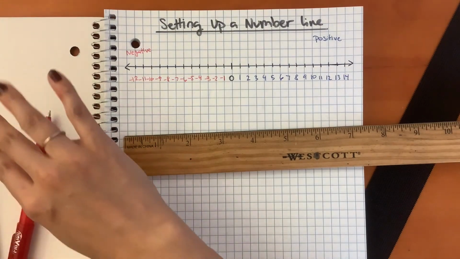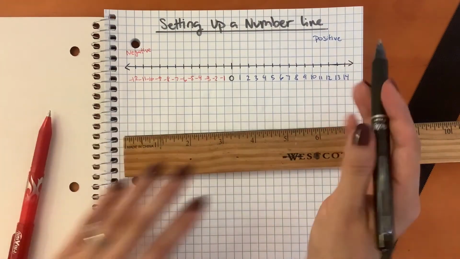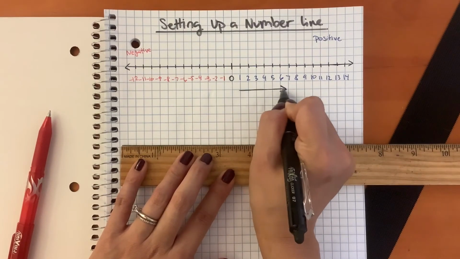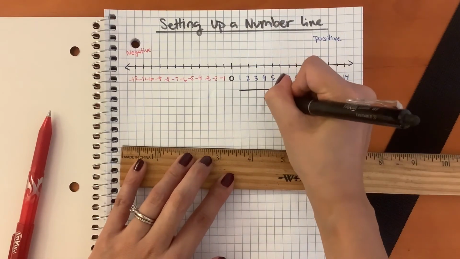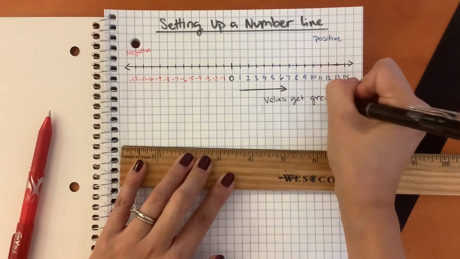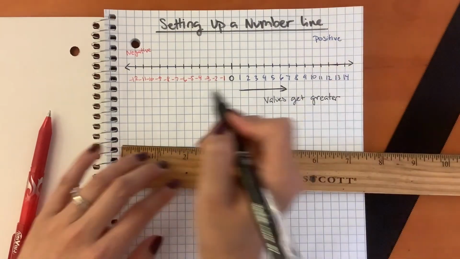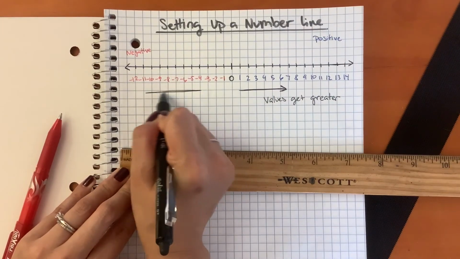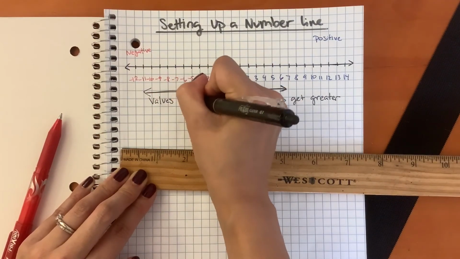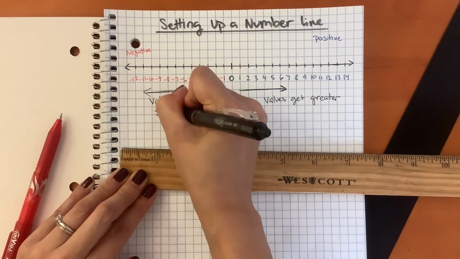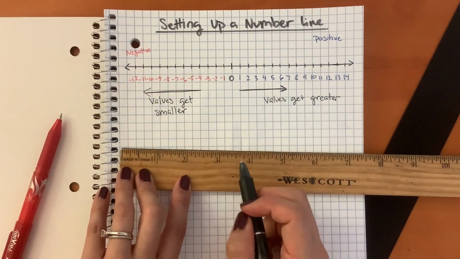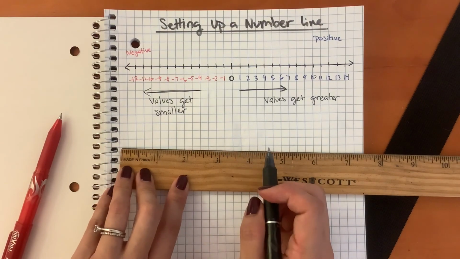And one more thing to point out. As you move to the right on your number line, the values are getting greater. And then as you move to the left on the number line, these values get smaller. And this is going to be really important when we start talking about adding and subtracting and positive and negative numbers.